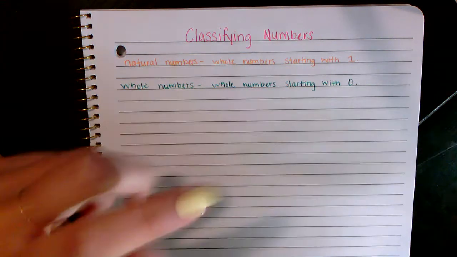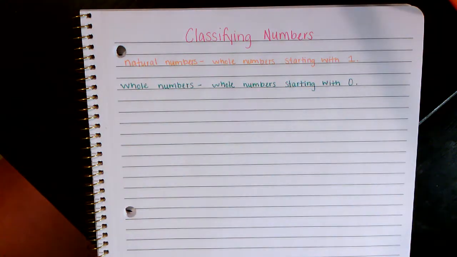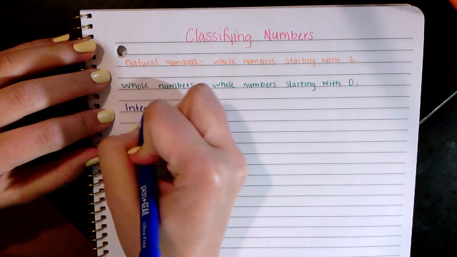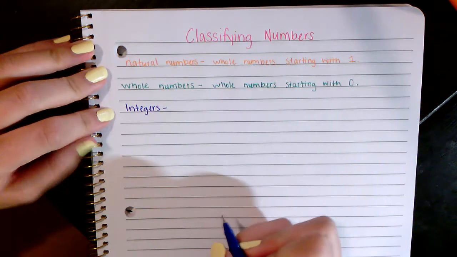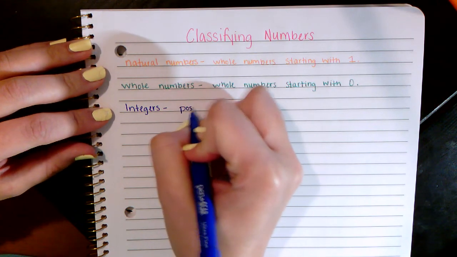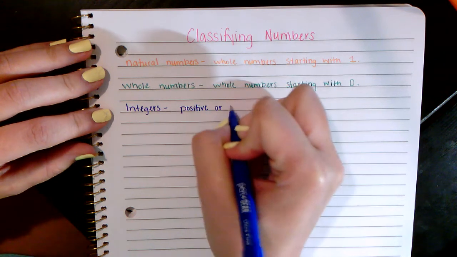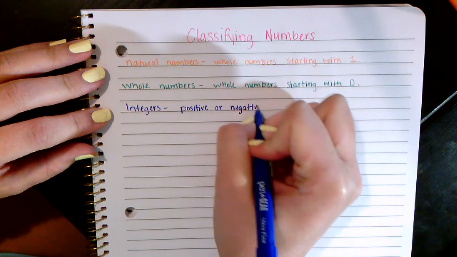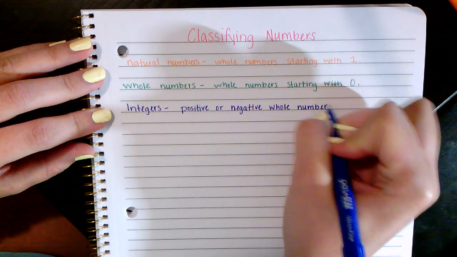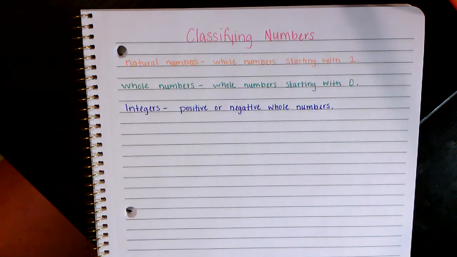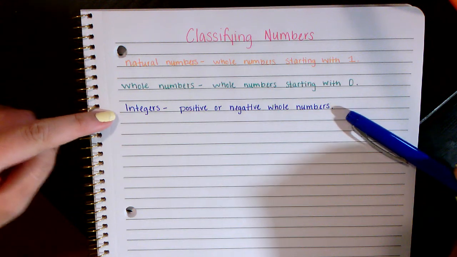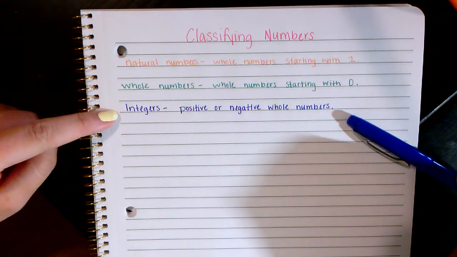The next one we're going to write down is integers. This is what you guys see a lot in math. Integers are positive or negative whole numbers. When I'm talking about integers, this includes -4, -8, -10, 0, 1, 2, 5, 9.